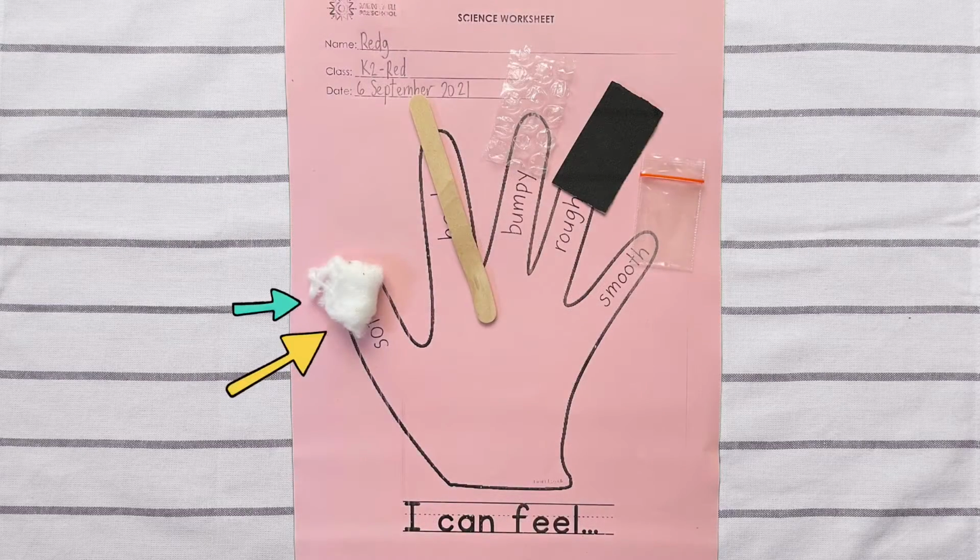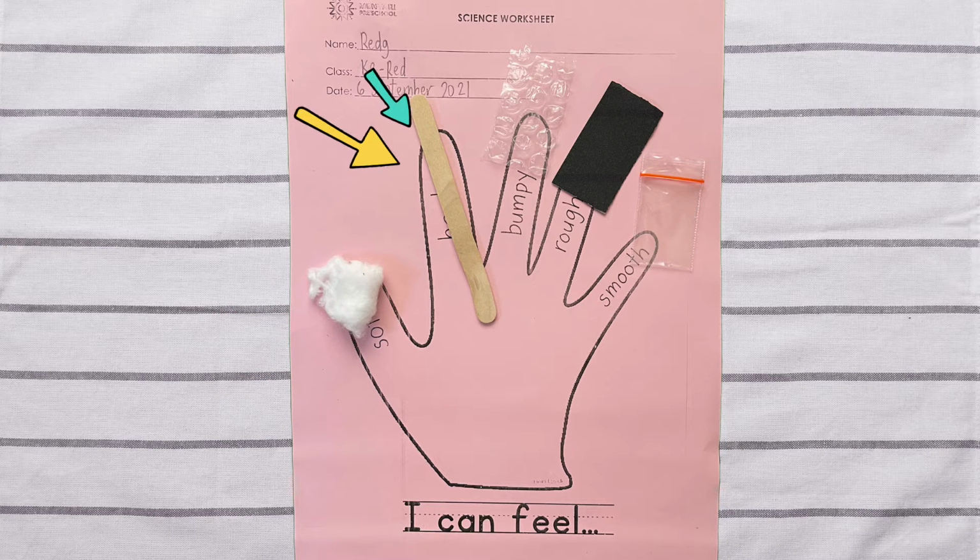Since cotton is pleasant to the touch and you can easily mold it, the texture of this material is soft. The popsicle stick is usually firm and hard. It's not easy to break it into smaller pieces, so the texture of the popsicle stick is hard. The bubble wrap is obviously not smooth because it has lumps and bumps, so definitely the texture of the bubble wrap is bumpy.